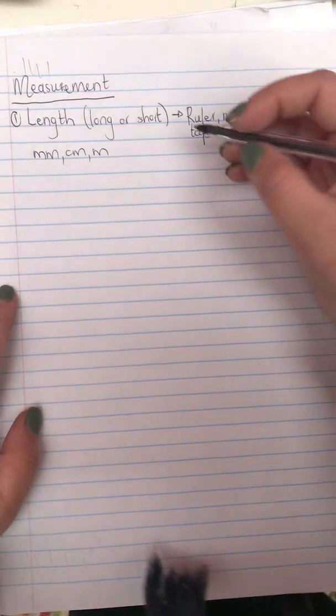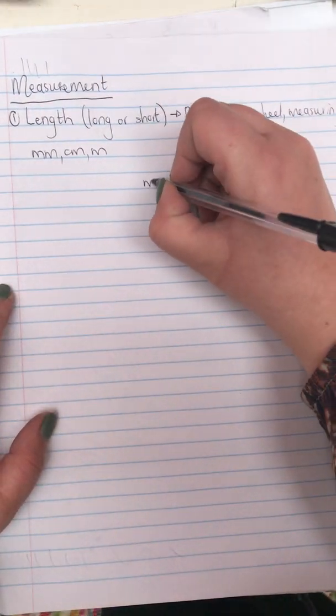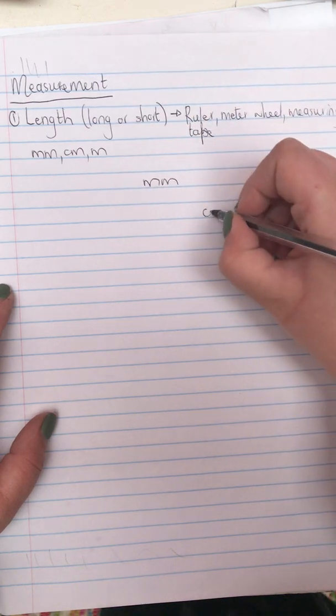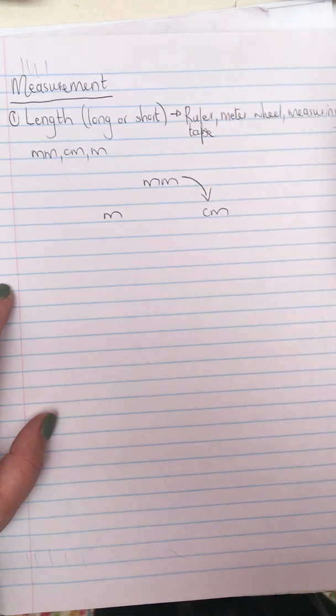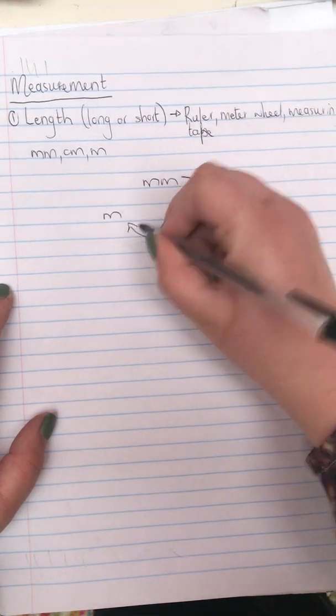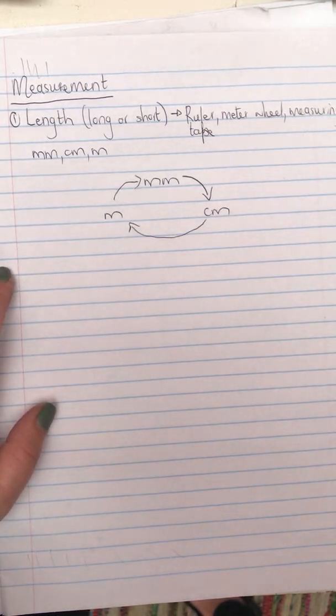Good. Now, when we talked about these units of measurement, we said from millimeters to centimeters, from centimeters to meters, and from meters to millimeters. We must be able to convert, to change any given measurement from millimeter to centimeter, from millimeter to meter, from centimeter to meter, things like that. So let's quickly go over how that would work.